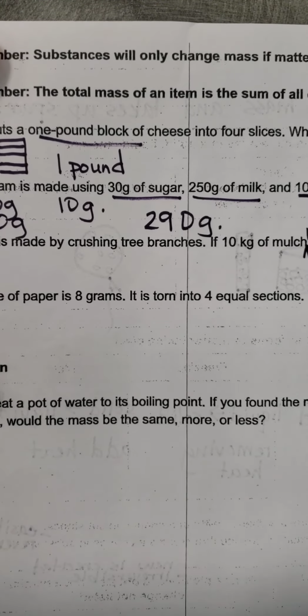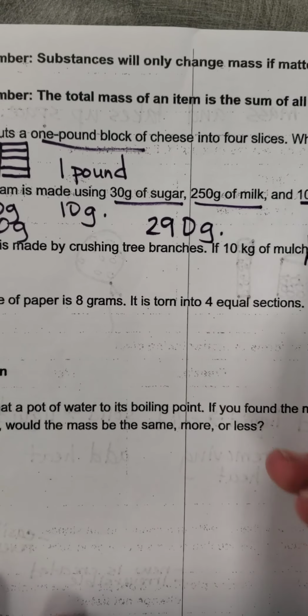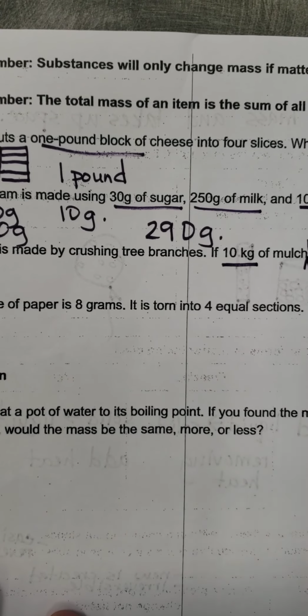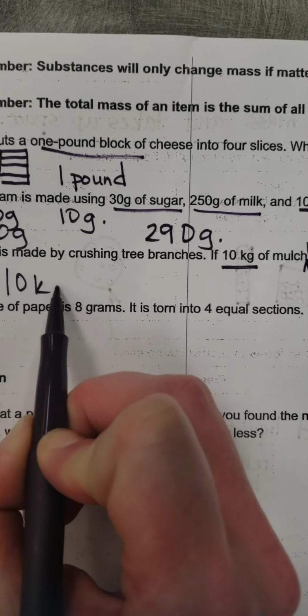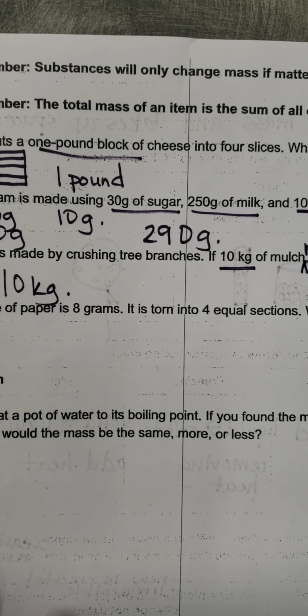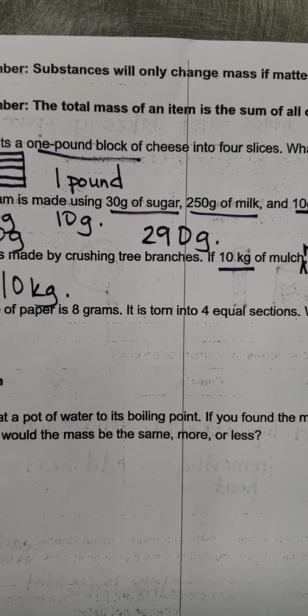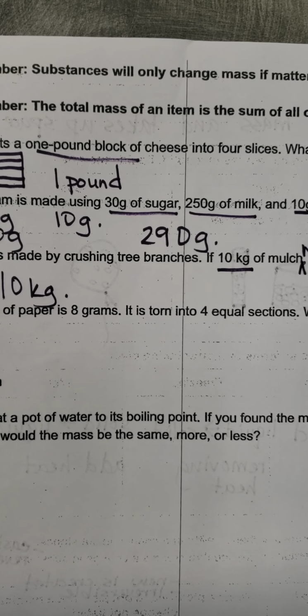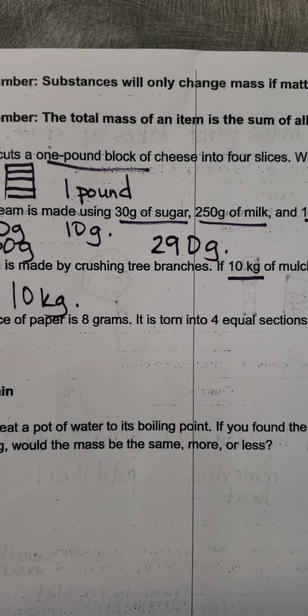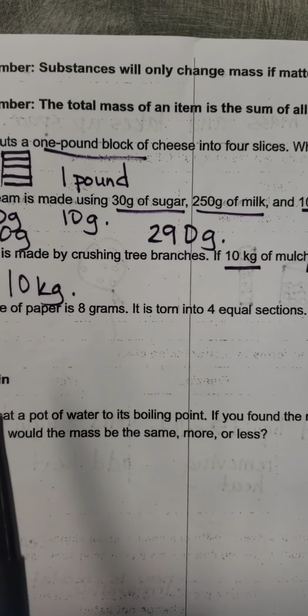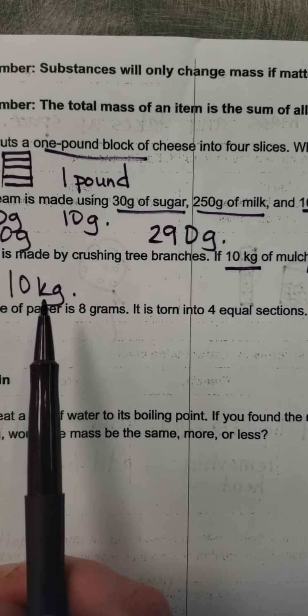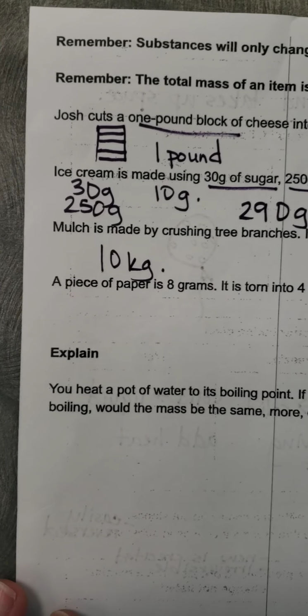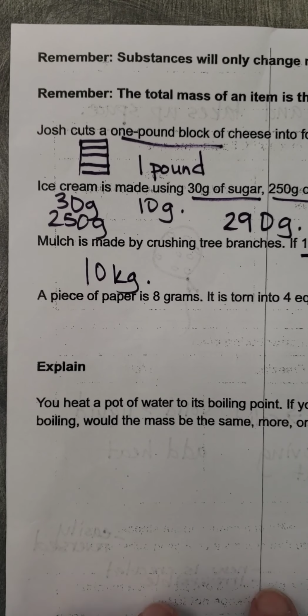But guys, if you got out 10 kilograms of mulch, you used 10 kilograms of tree branches. Whatever you're doing with mulch, you're chopping it up. It is taking a tree branch and cutting it into smaller pieces, crushing the tree branch. If I made 10 kilograms of mulch, I started with 10 kilograms of a tree branch. Nothing was added or taken away. We just physically changed it.